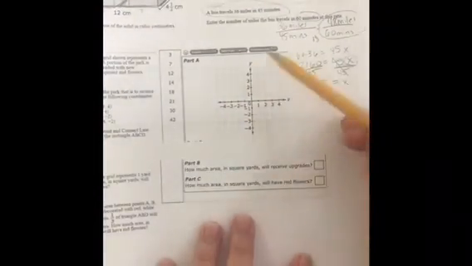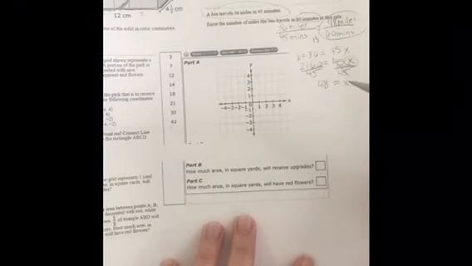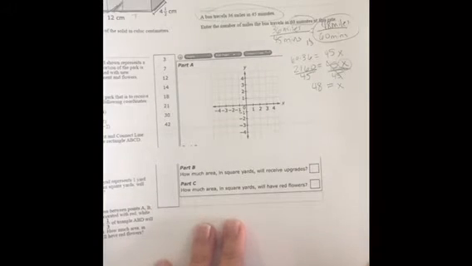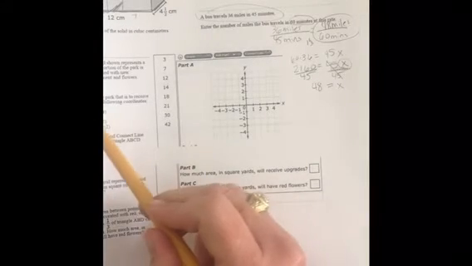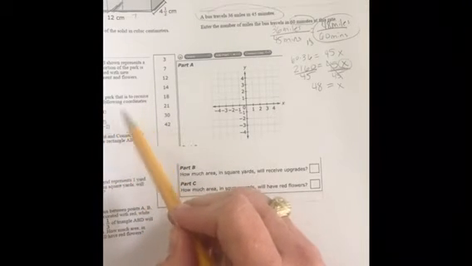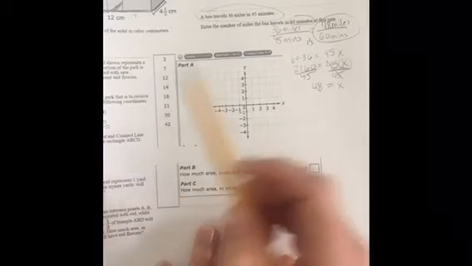Next, we have a coordinate grid here. It says the grid shown represents a map of a park. A portion of the park is going to be upgraded with new playground equipment and flowers. The portion of the park that is to receive upgrades has the following coordinates. Point A is at (-4, 4).